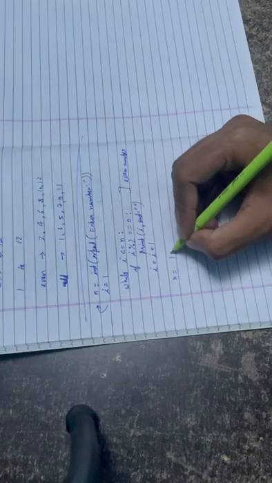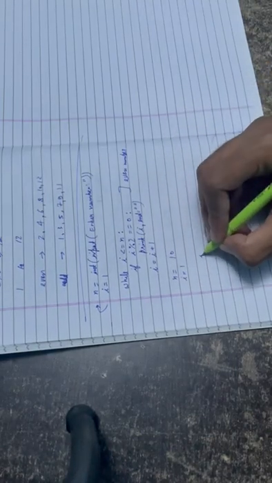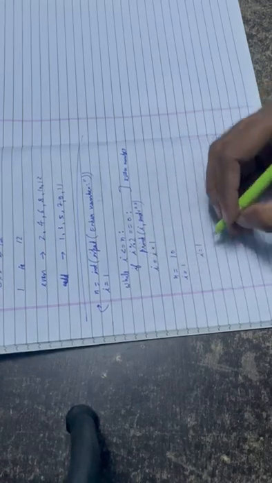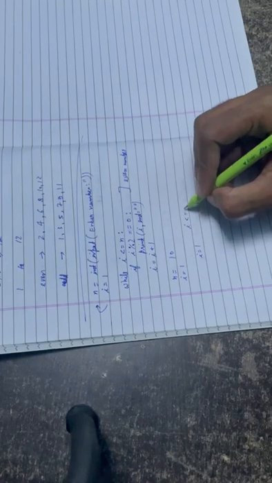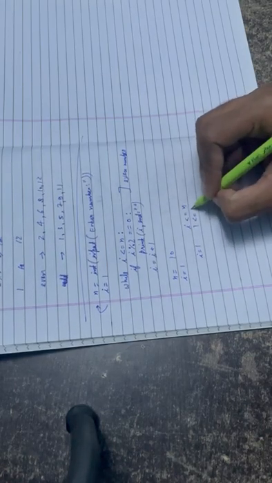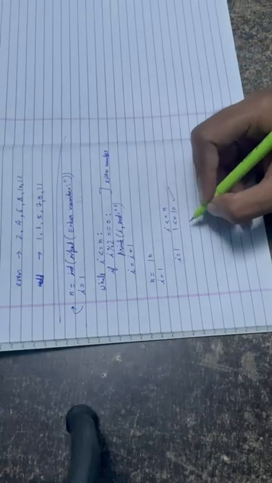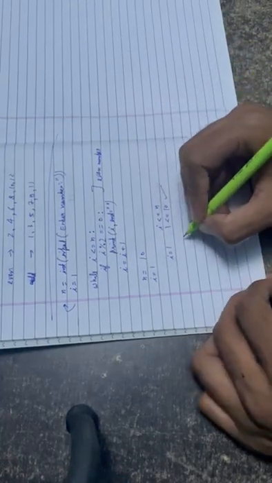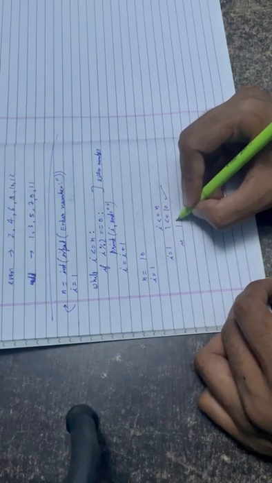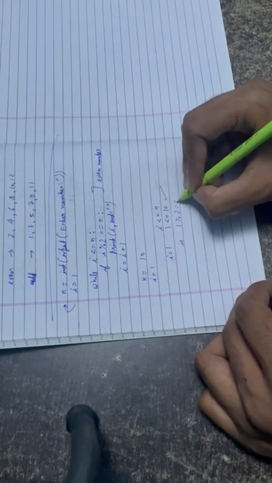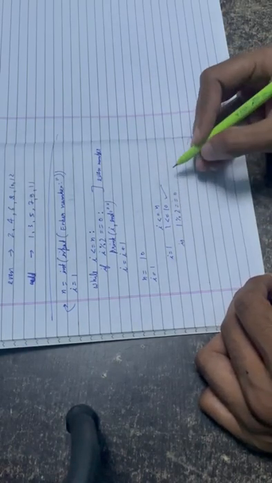The user gave us the input 10. Our I initially is 1. We will check the condition. Is I less than or equal to n? Is 1 less than or equal to 10? Yes, it is true. So we will get inside the loop and again check a condition. Is I, which is 1, modulo 2 giving us 0? No, it is giving us 1.